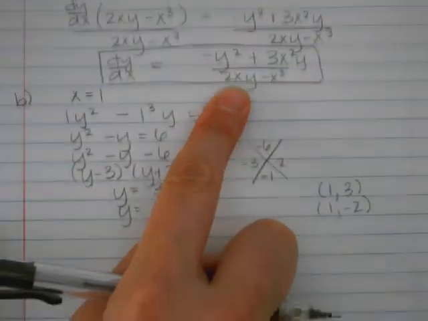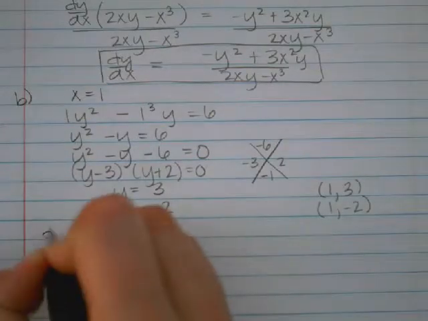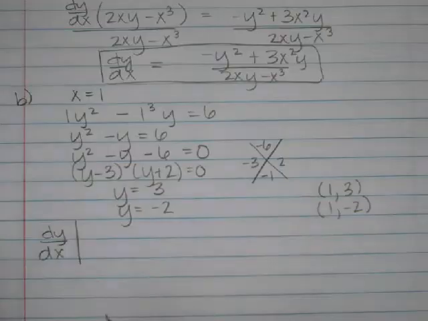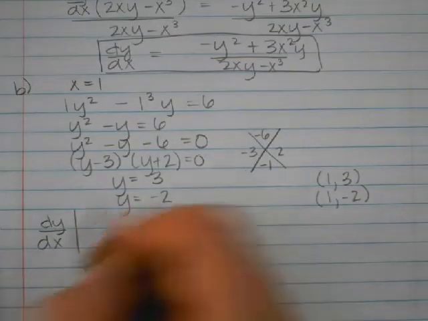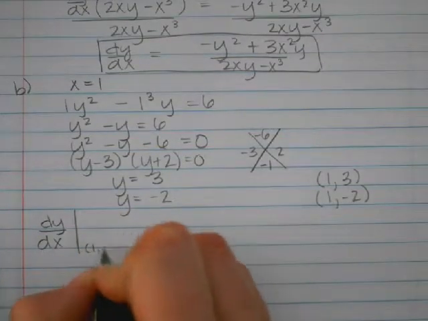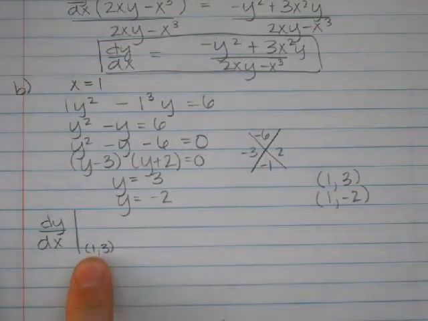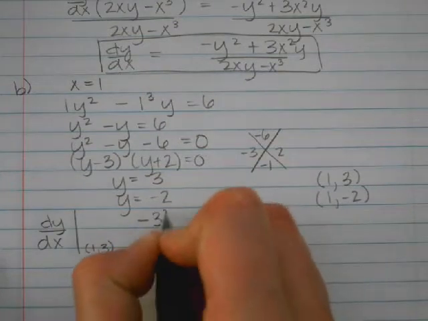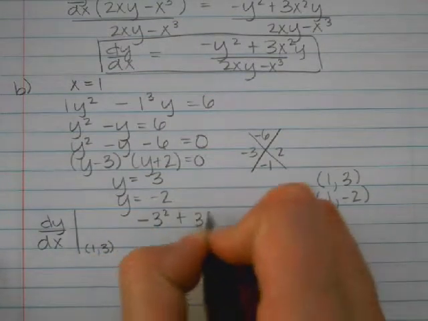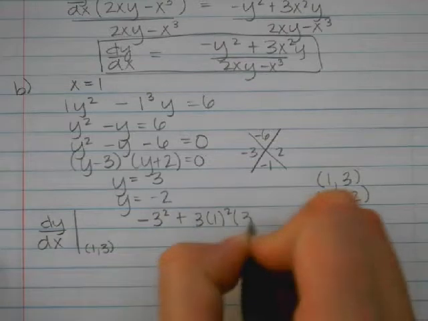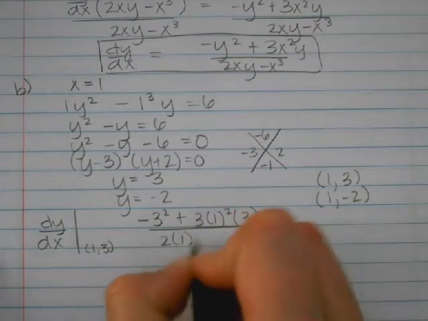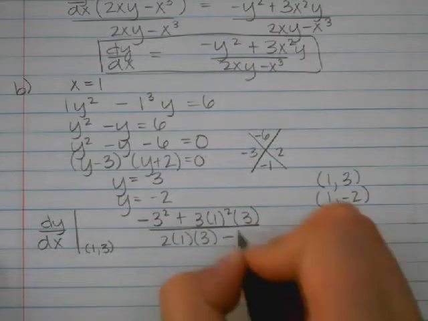All right. So I'll go ahead and evaluate it. And a notation that you can use to show what you're plugging in is you can say dy/dx evaluated at (1, 3). That means I'm plugging in x equals 1 and y equals 3. So I've got negative of 3 squared plus 3 times 1 squared times 3, and 2 times 1 times 3 minus 1 to the third.